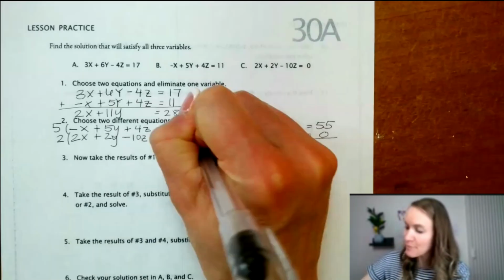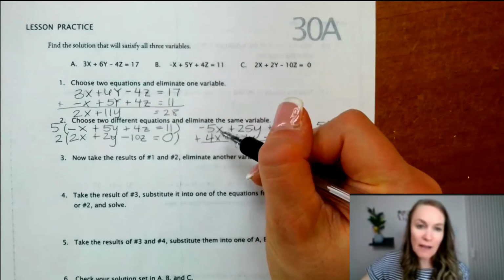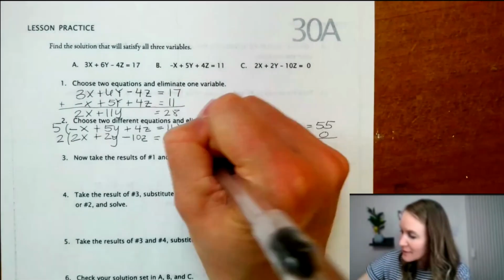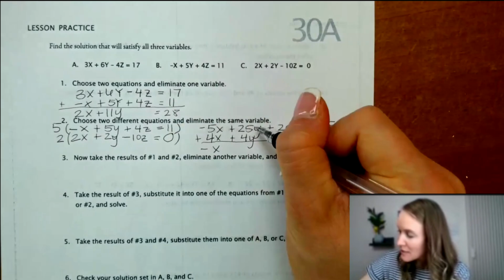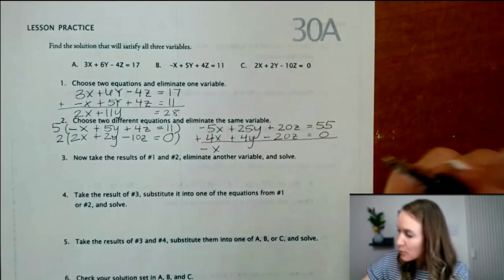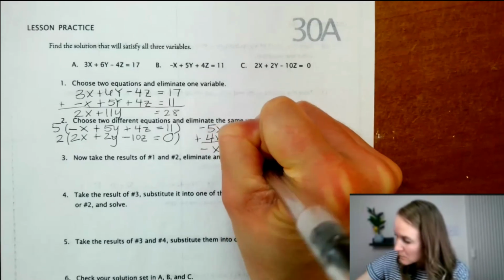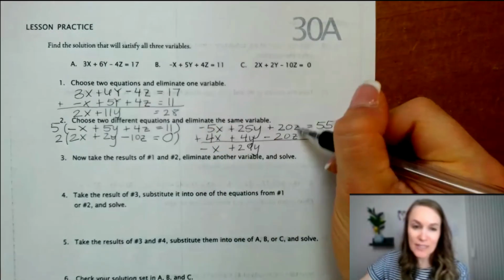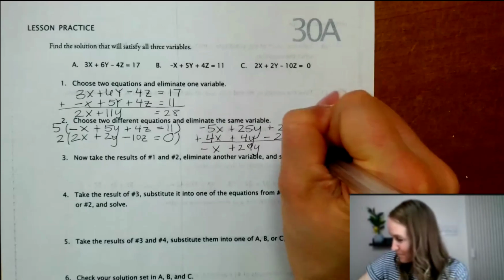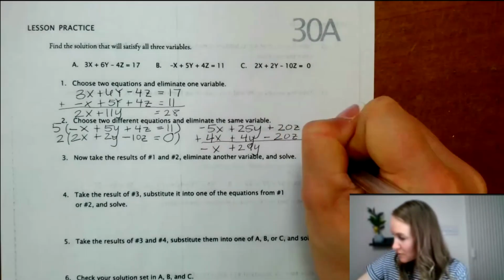And I'm just going to add them again. Negative 5x plus 4x is negative x. And then 25 plus 4 is 29y. And then this goes to 0, so I don't need to write anything. And then equals 55.